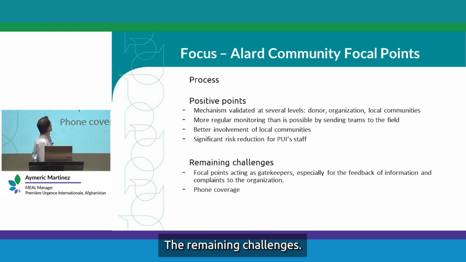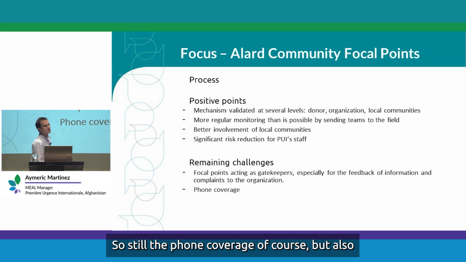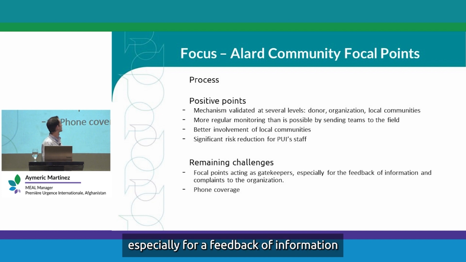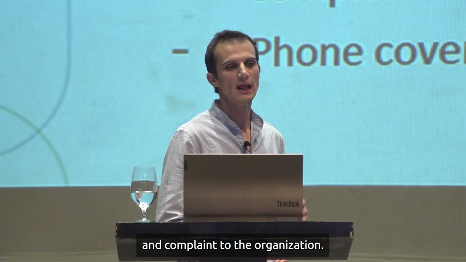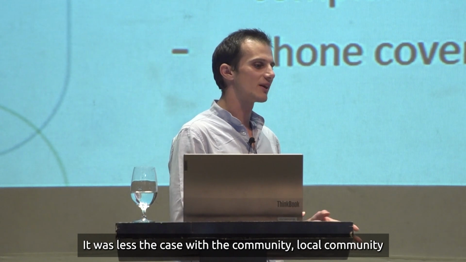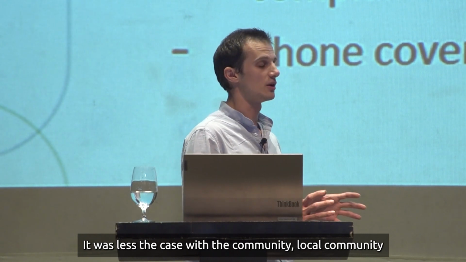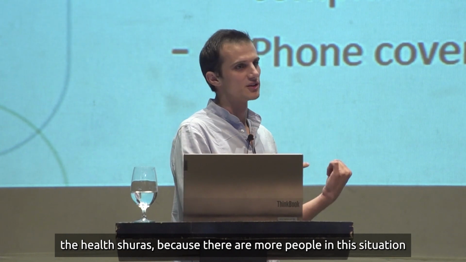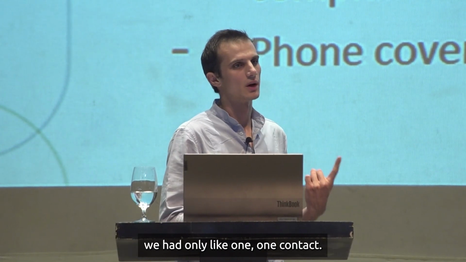The remaining challenges are still the phone coverage, of course, but also the risk that the focal point can act as a gatekeeper, especially for the feedback of information and complaints to the organization. It was less the case with the local community, El Shiraz, because there are more people. In this situation, we had only one contact.